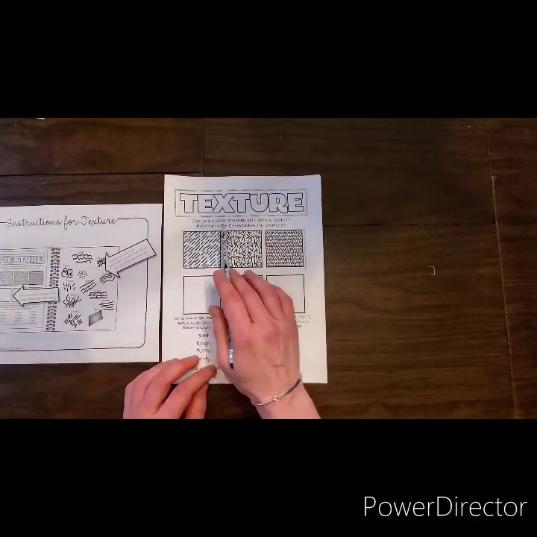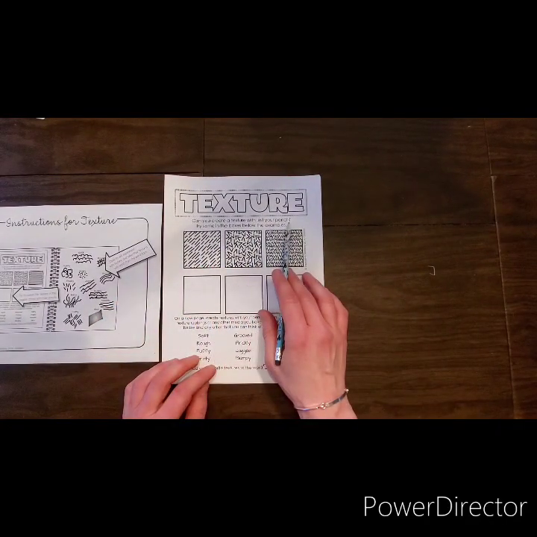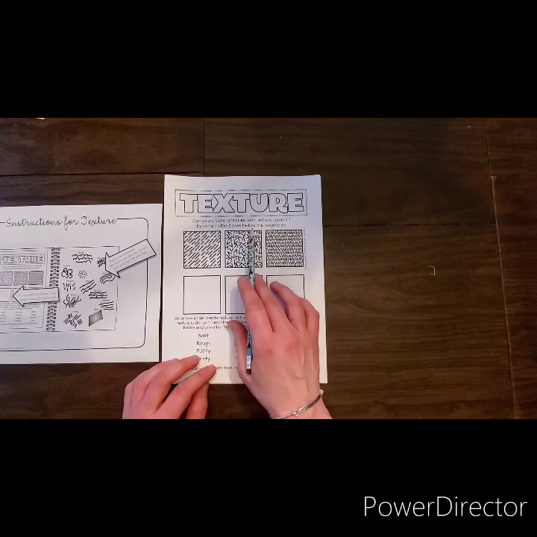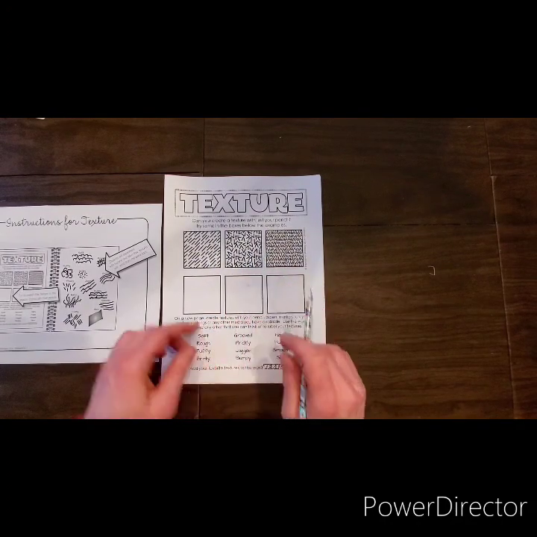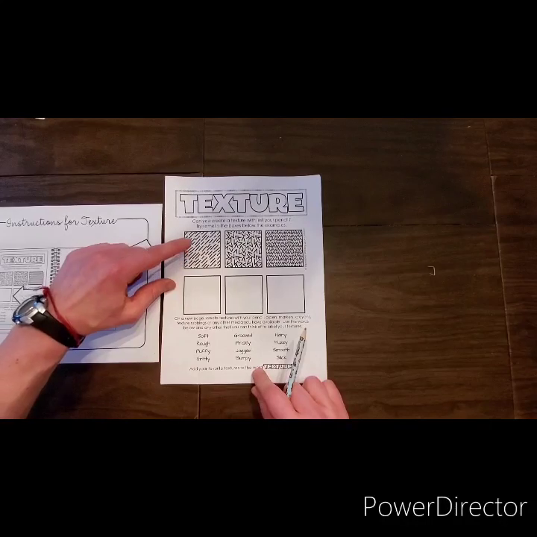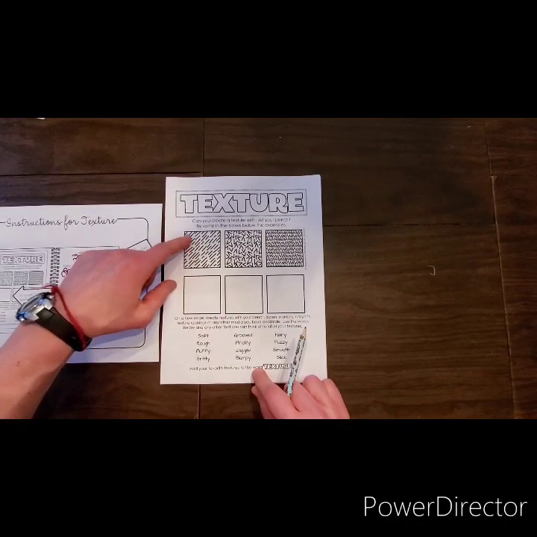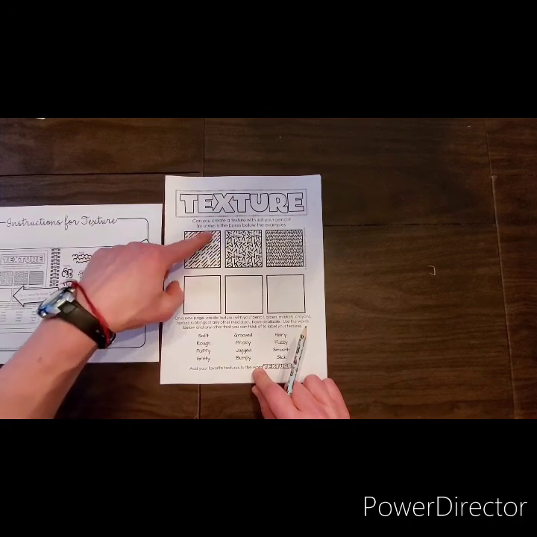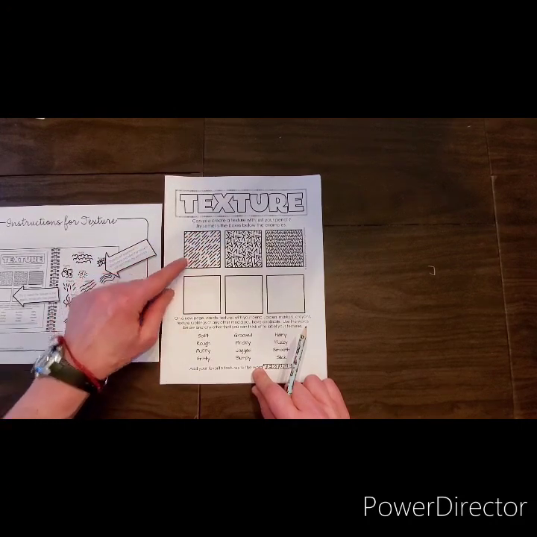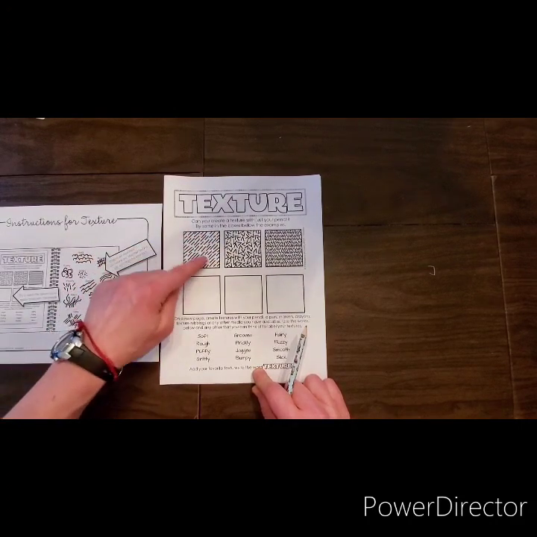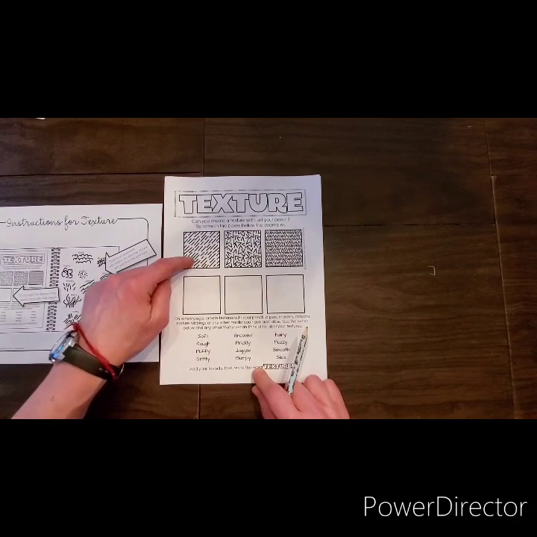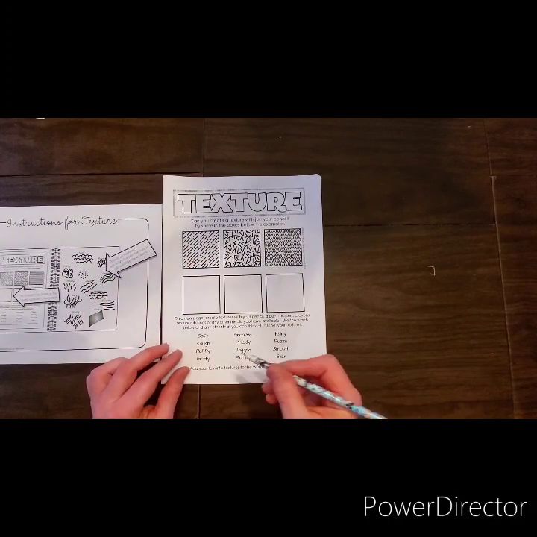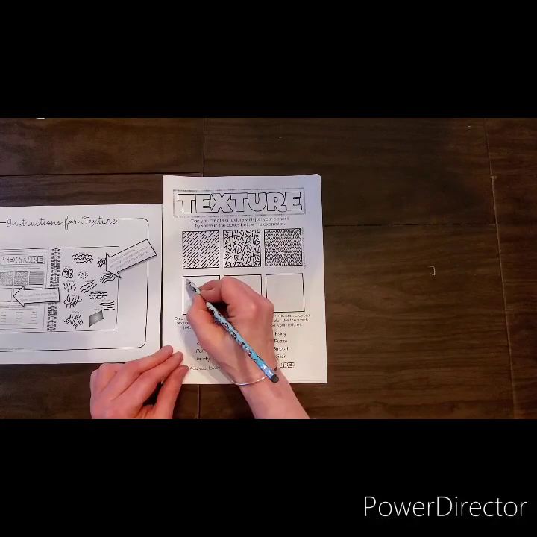It says, can you create a texture with just your pencil? Try some in the boxes below the examples. So here's our first example of texture. Now, you can look at it and we can try to name what kind of a texture you think this one is. For me, I don't know, it might be like a hairy texture. Do you think you can try drawing that? I'm going to practice a little bit right now.